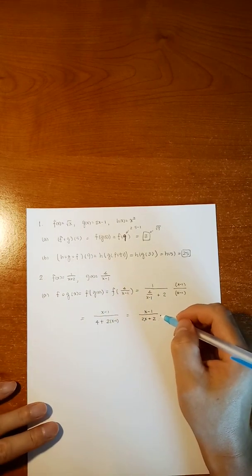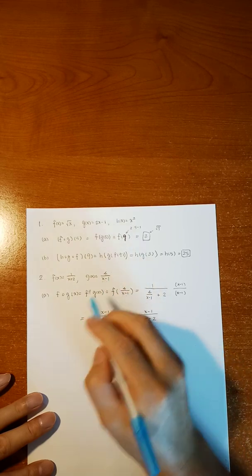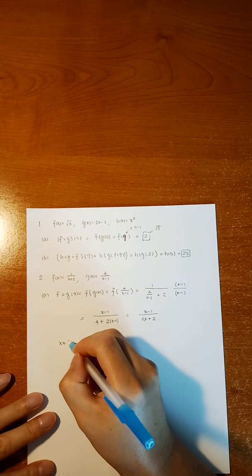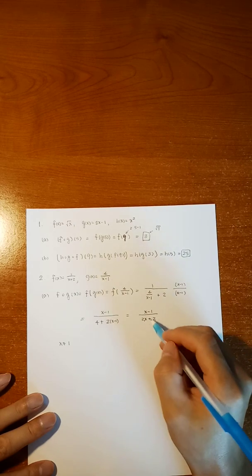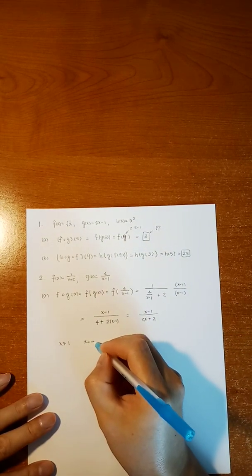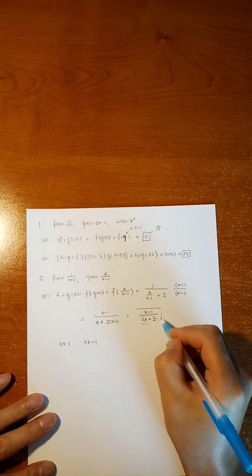What is the domain? The first, g makes sense, so x is not equal to 1. And the final function also makes sense, so x is not equal to negative 1. You see here, when x is negative 1, this denominator is 0.